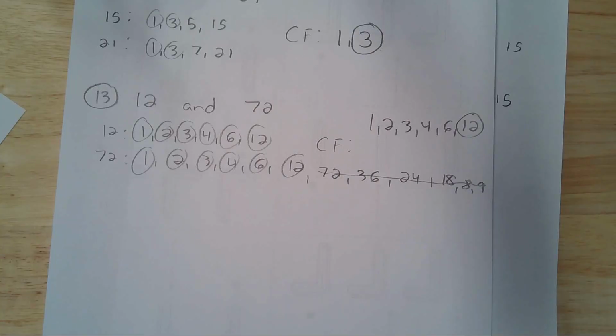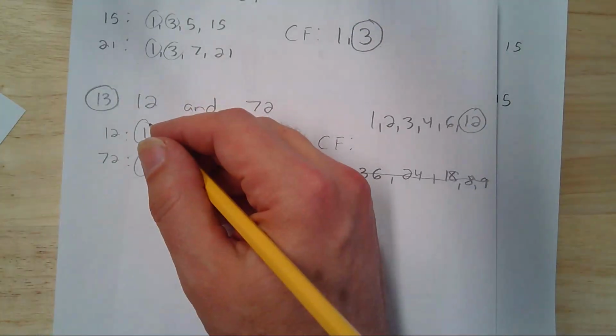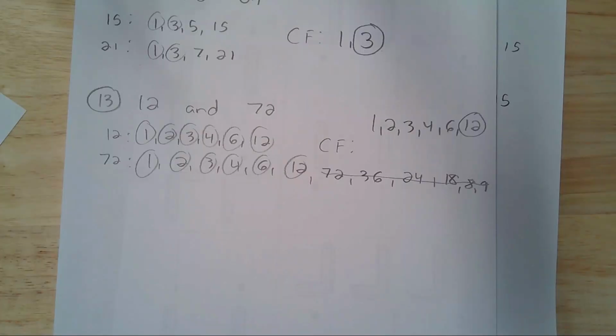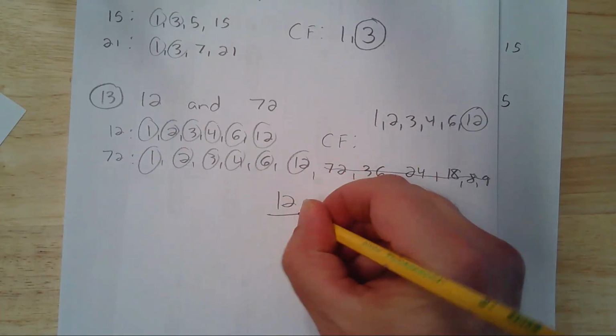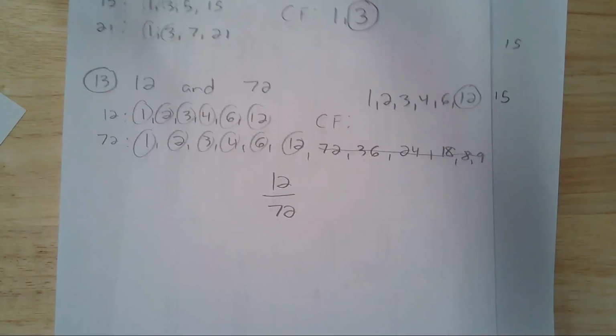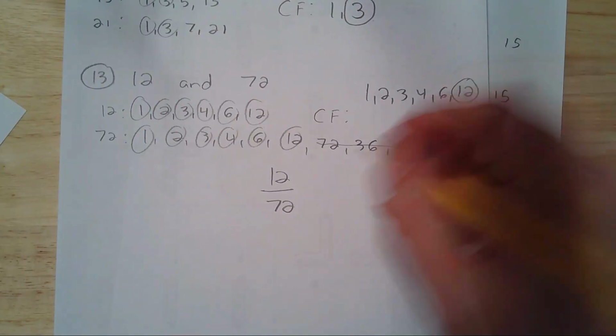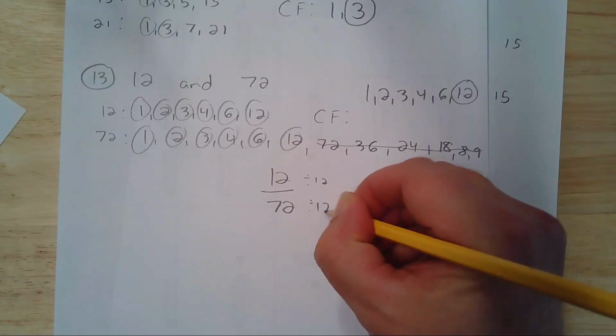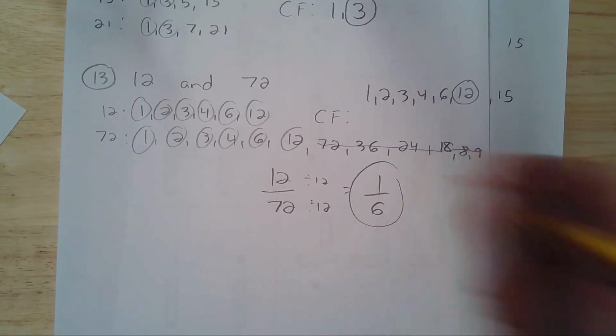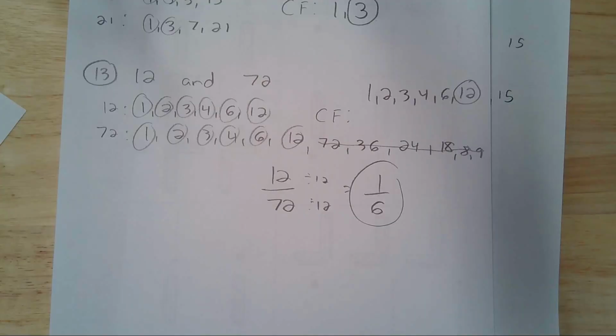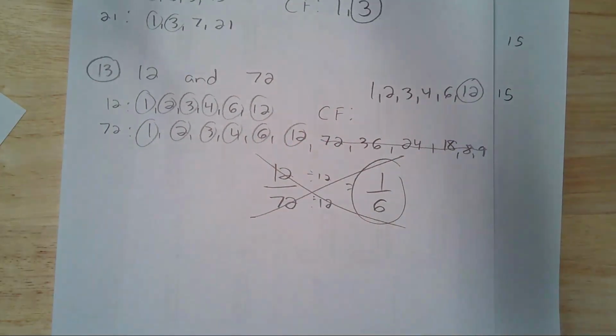The answer is 12. 12 divided by 12 is 1. 72 divided by 12 is 6. If this was a fraction and I said simplify that, you'd work it out and go, greatest common factor is 12. I divide both sides by 12. Simplified, it's 1/6. That's where we're going with this. Ultimately here, that's what a greatest common factor does.